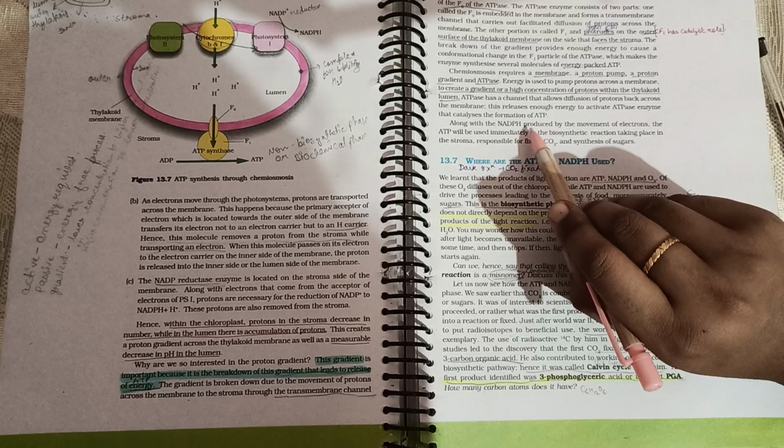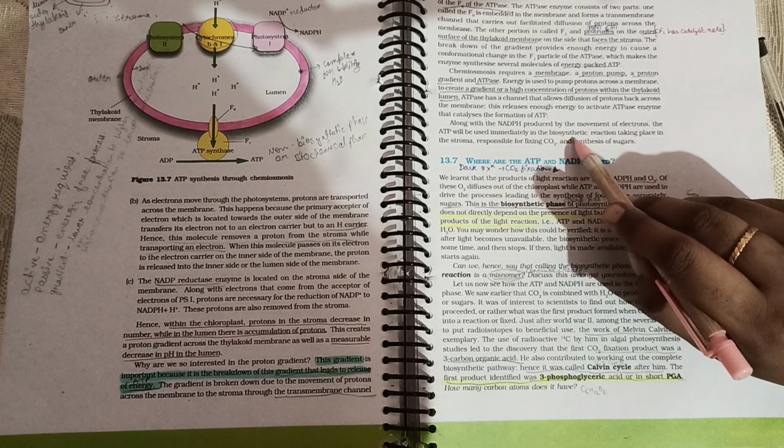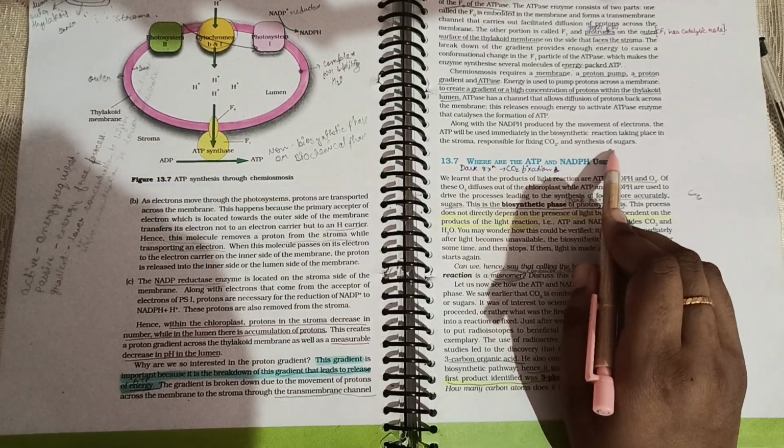Along with the ATP, NADPH is produced by the movement of electrons. The ATP will be used immediately in the biosynthetic reaction taking place in the stroma, responsible for fixing CO2 and synthesis of sugar.